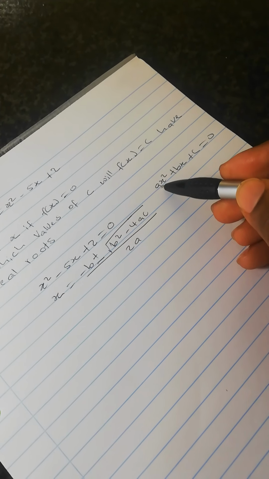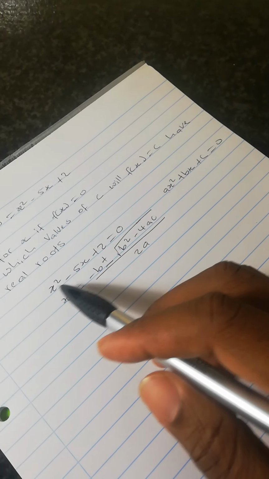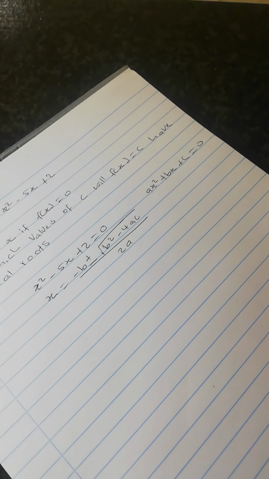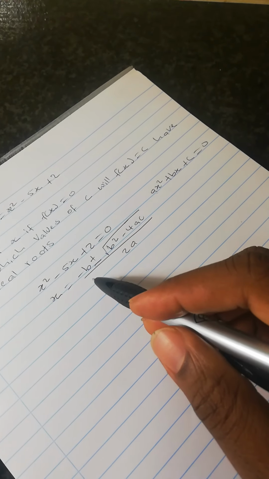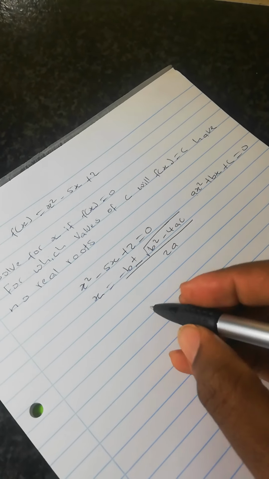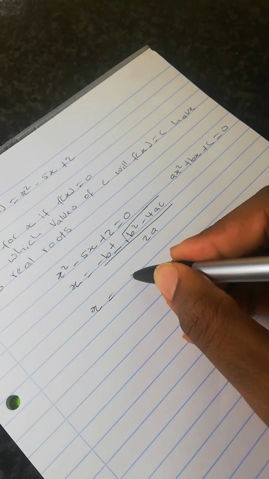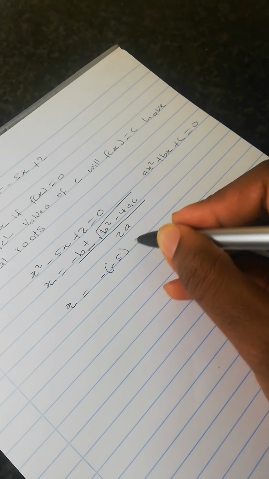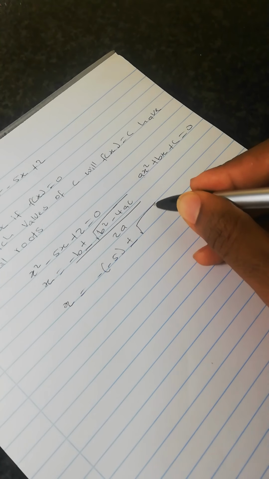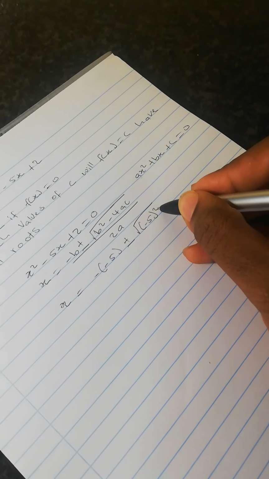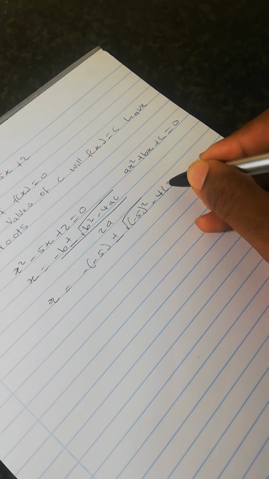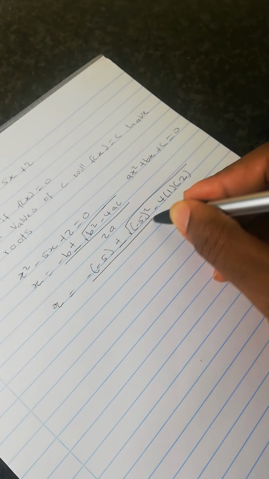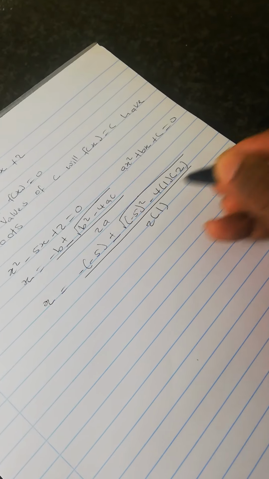So the coefficient of x squared in this case is 1. The coefficient of b is negative 5. And the value of c is 2. Right, so we're just going to plug those numbers where we see the a, b, c. So now we'll say x equal to minus, remember it's negative 5, not 5. It's minus negative 5 plus or minus the square root of b squared, negative 5 squared, minus 4. The value of a there is 1. The value of c, positive 2. Right, and divide all this by 2 times 1.